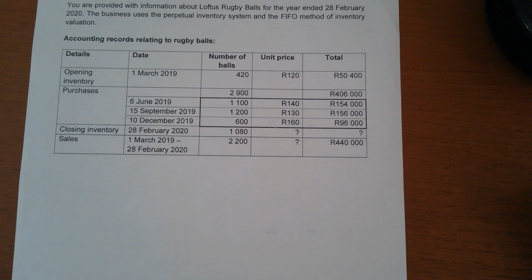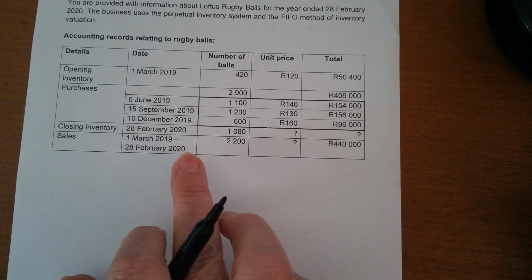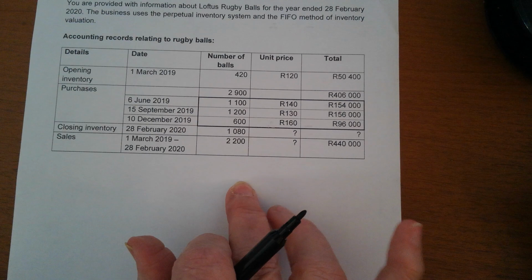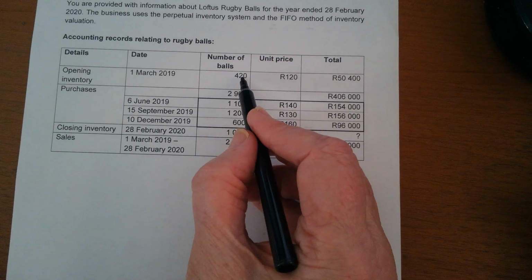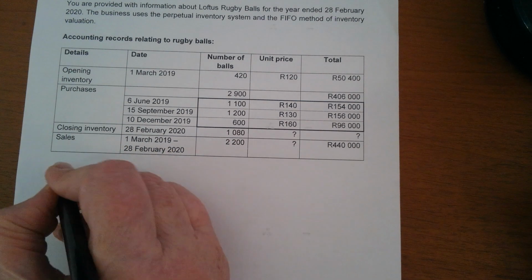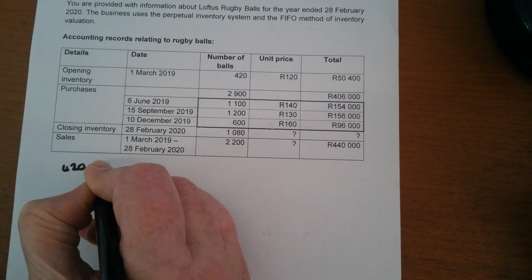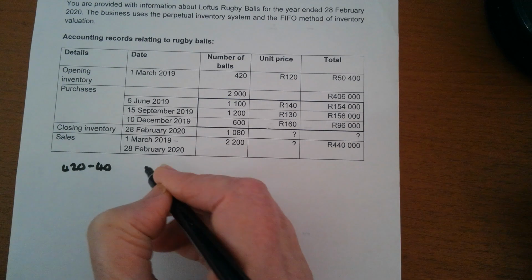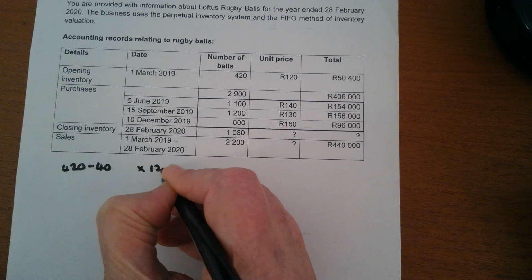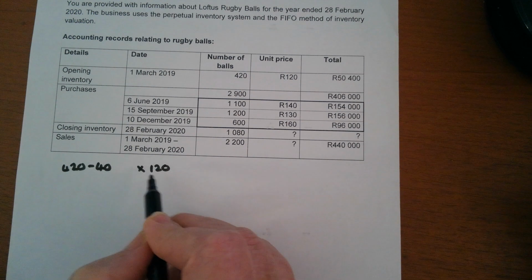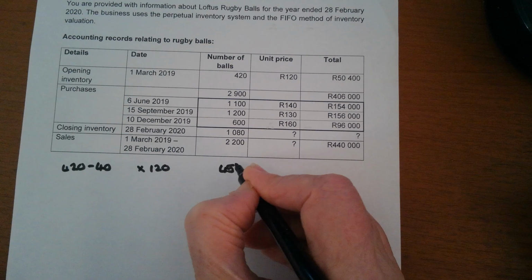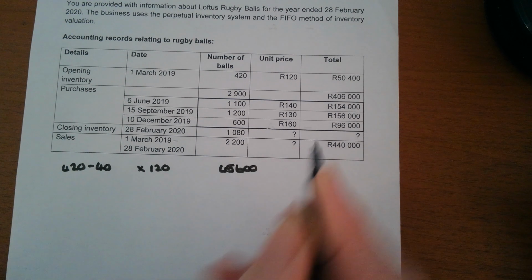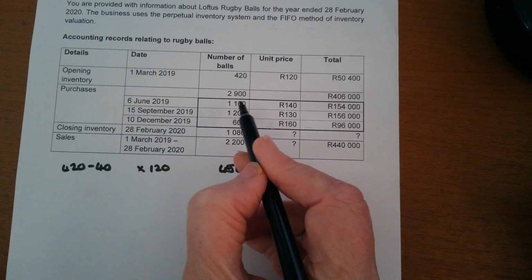If they don't give me enough information, I must be able to do it from the information that was given. So it means of that 420 balls, 40 was stolen. So we've got the 420 minus the 40, and if I multiply that with 120, so it's 380 times 120, it will give me 45,600.